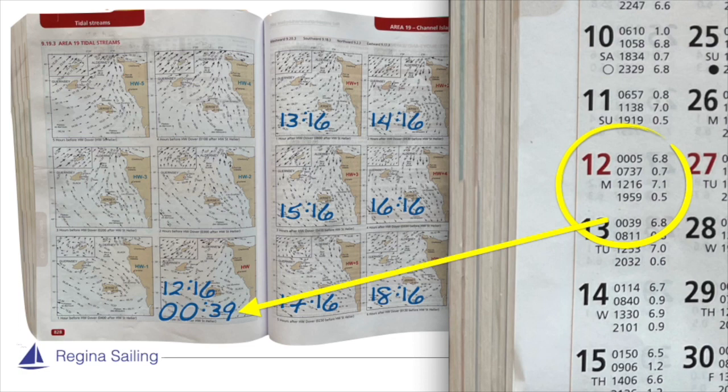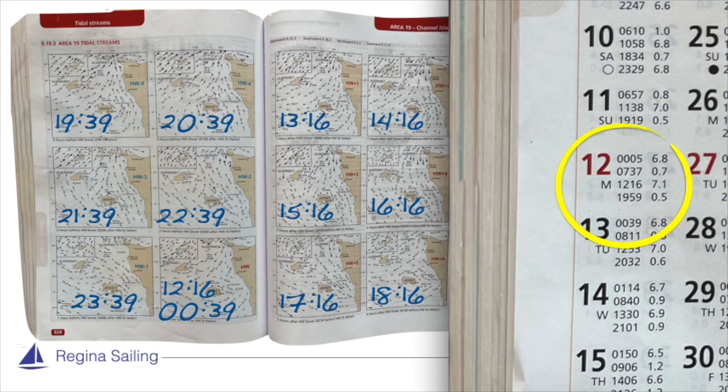So 0039, 2339, 2239, and so on until 1939. So after the picture on the bottom right corner, 18:06, follow the top left picture, 1939. Well, it's not an hour, it's an hour and 25 minutes later. Do you see that? Why isn't it 1 hour and 25 minutes later?